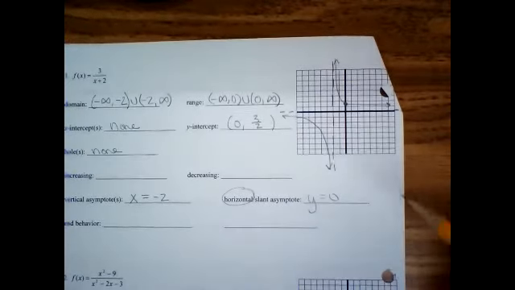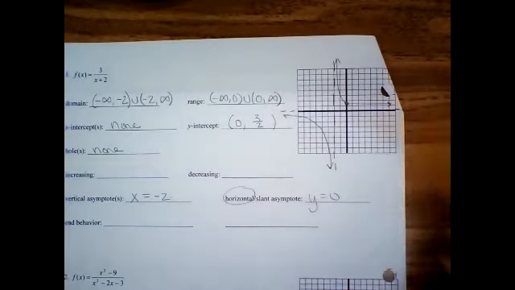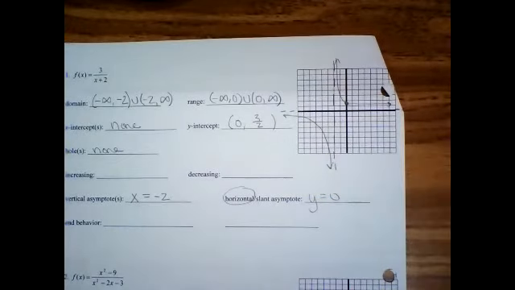It's no different than what we've done before. Domain, you're scanning left to right. Range, you're scanning downwards to upwards and just seeing what got left out.